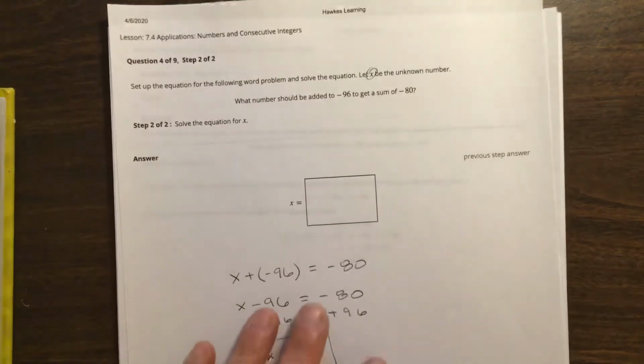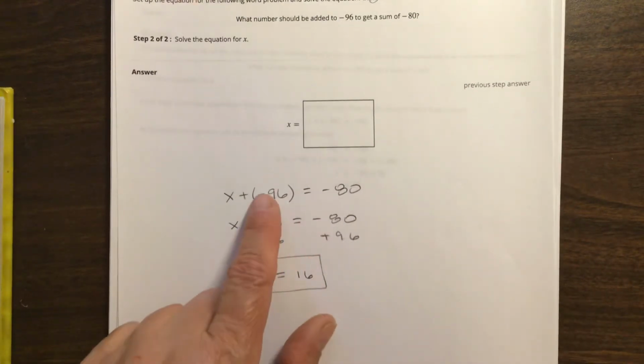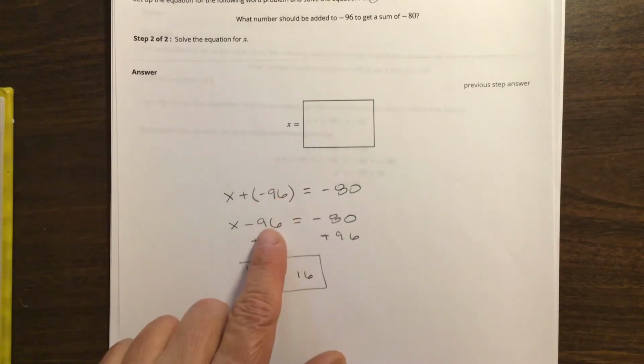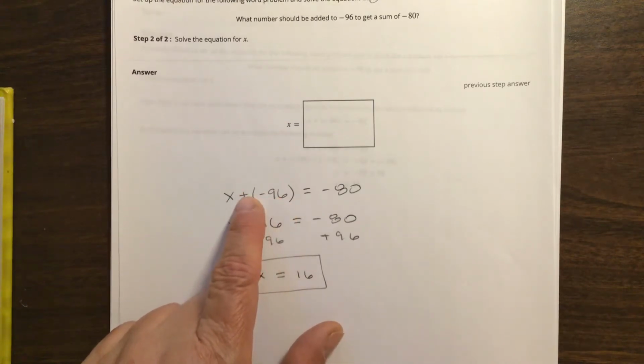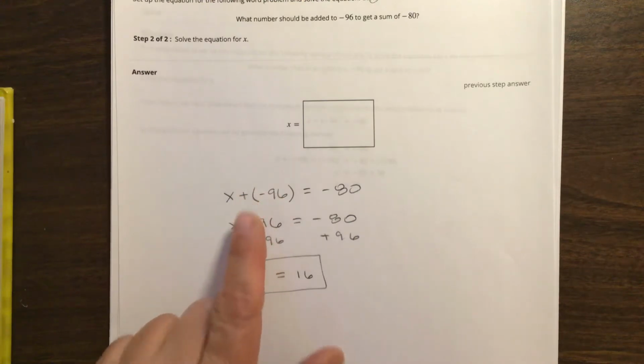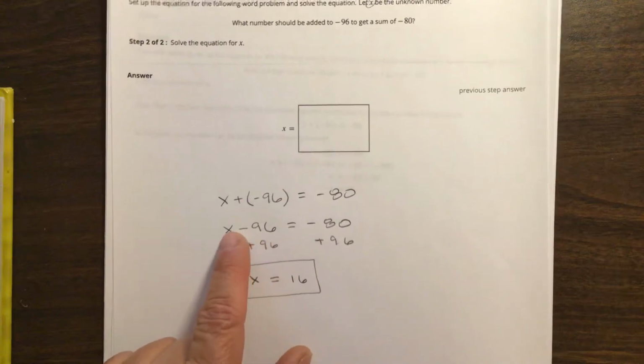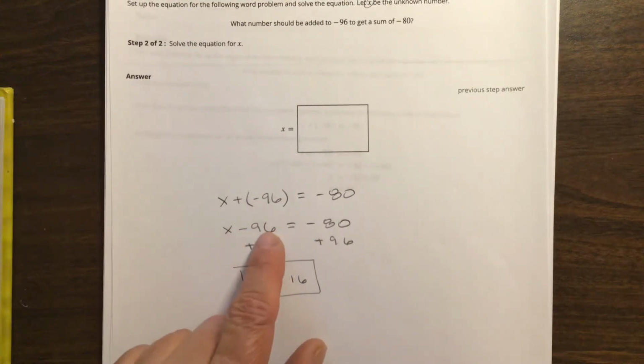Okay, now when you're going to solve for that, all I did here was get rid of this plus sign. I didn't do any math. I just said I'm going to simplify this, use the shorthand. It's just going to say x minus 96.